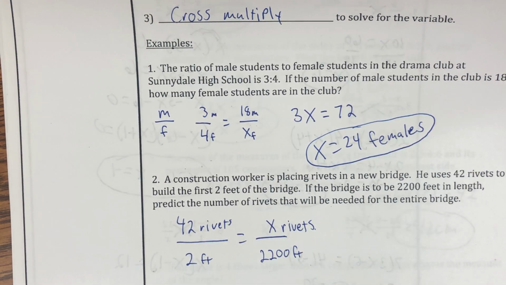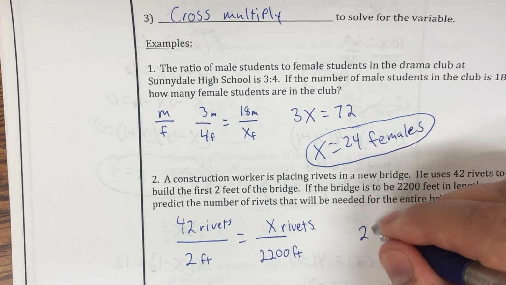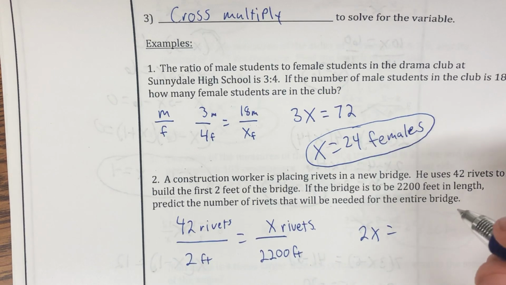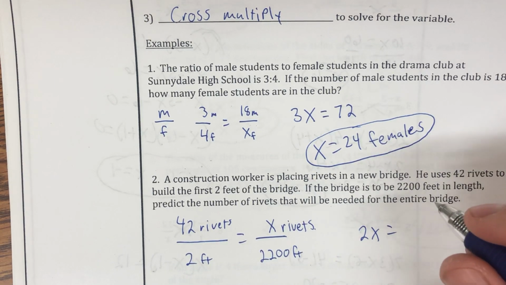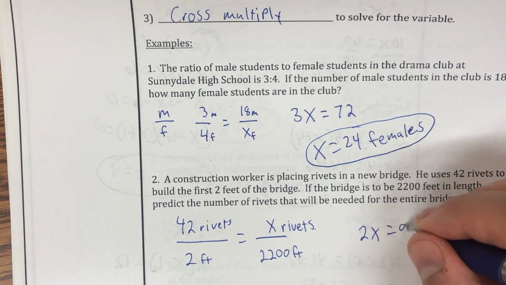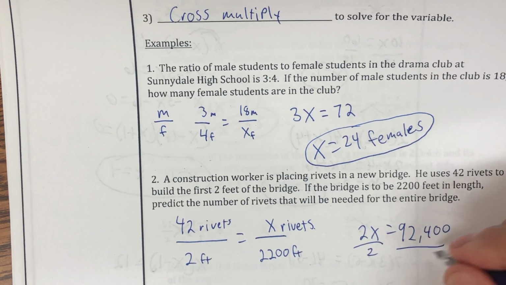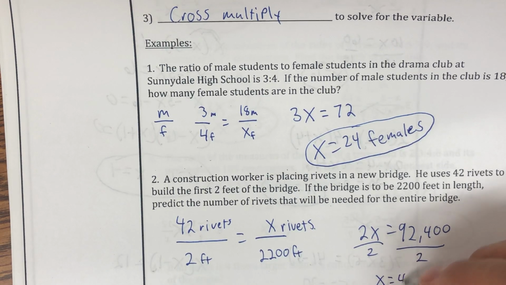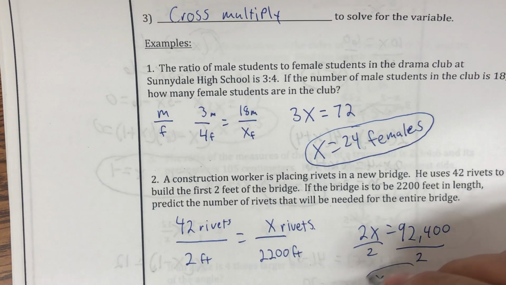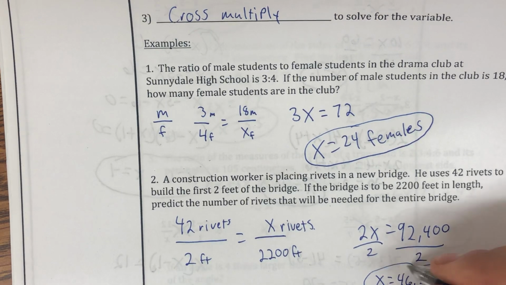Cross multiply to solve. 2 times x is 2x equals 42 times 2,200. That's a big number. 92,400. Divide it by 2. And we would have 46,200 rivets for the entire bridge.